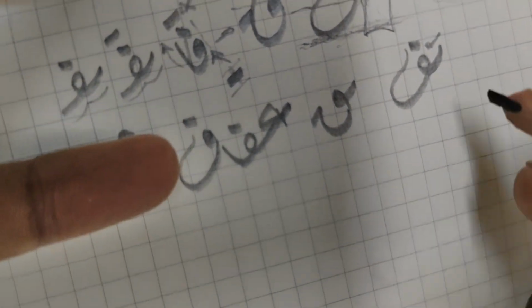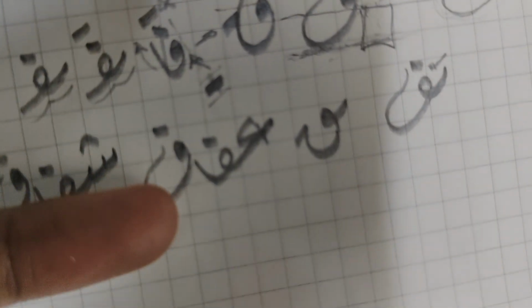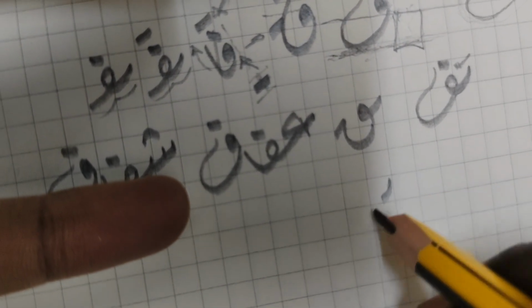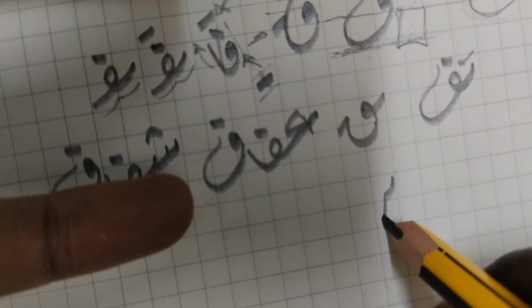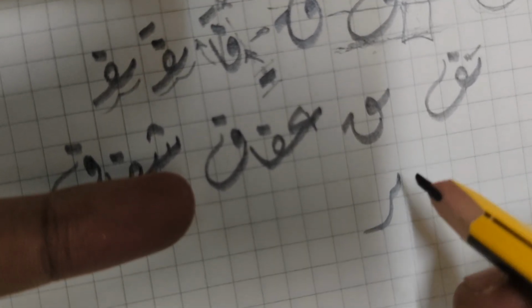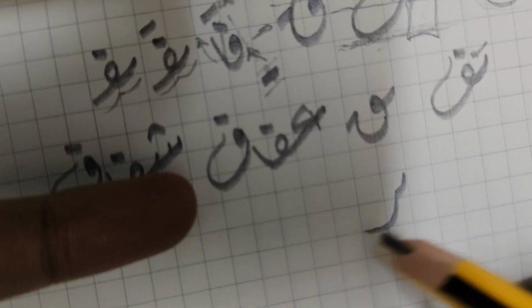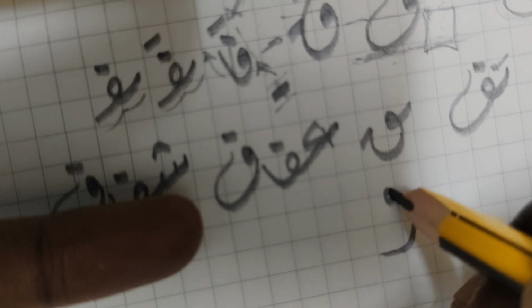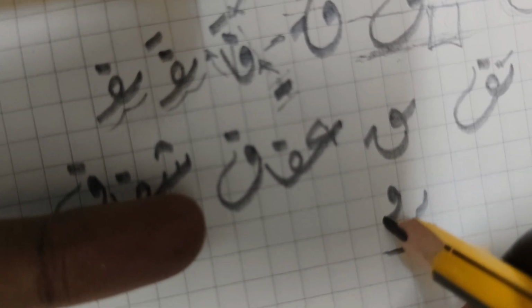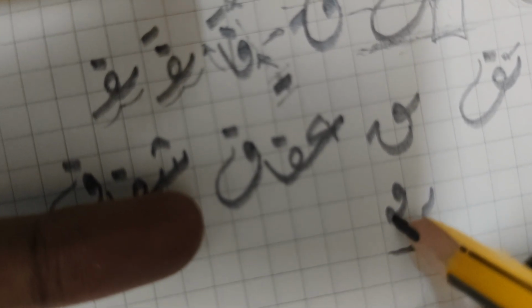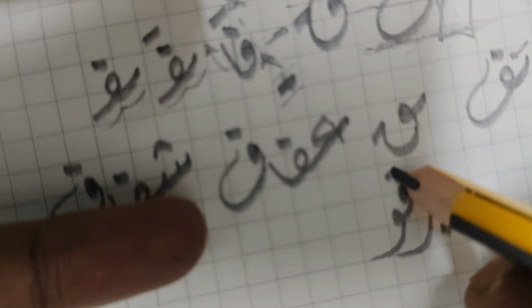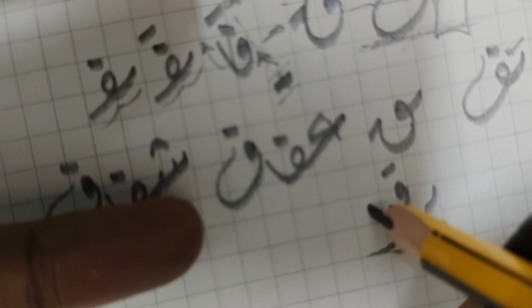Some of the other examples, we're writing bar, qu, this is wow, then qaf.